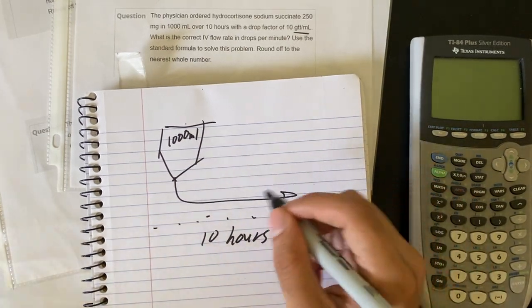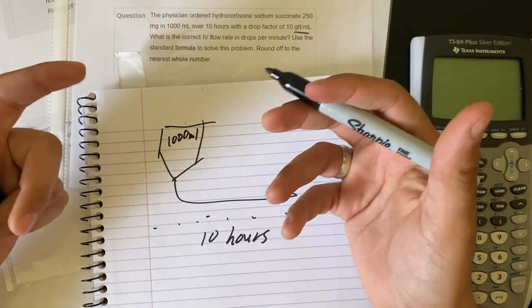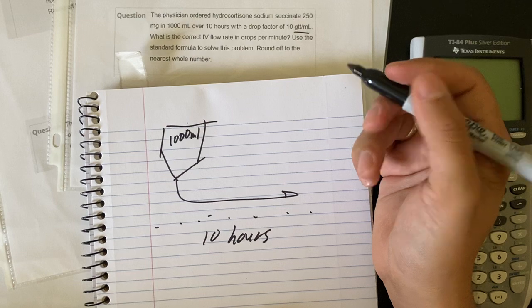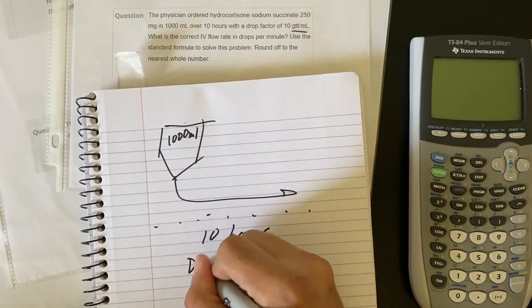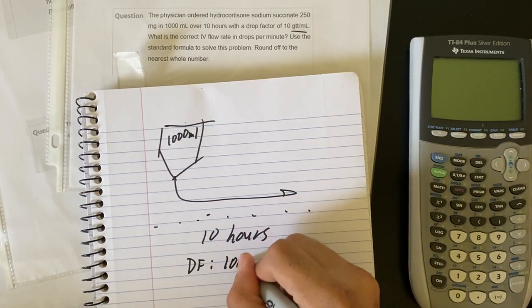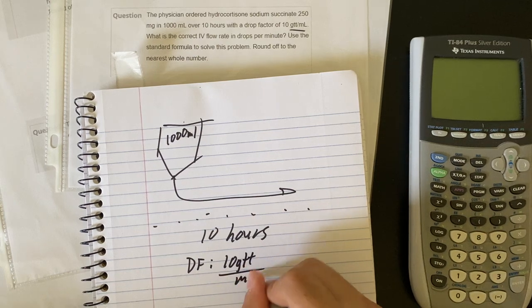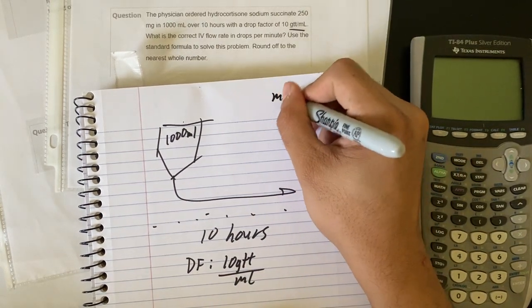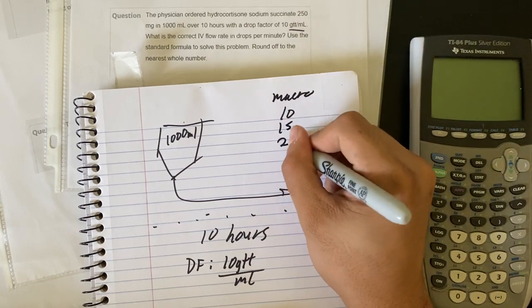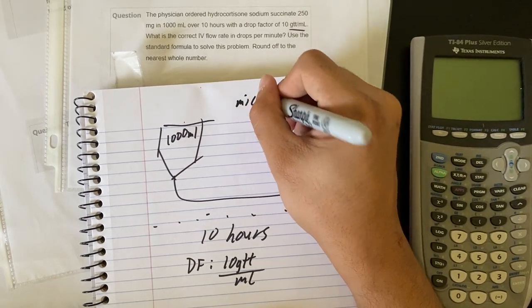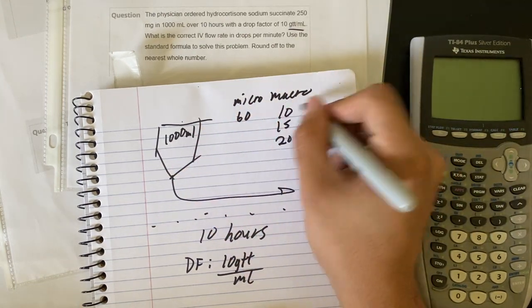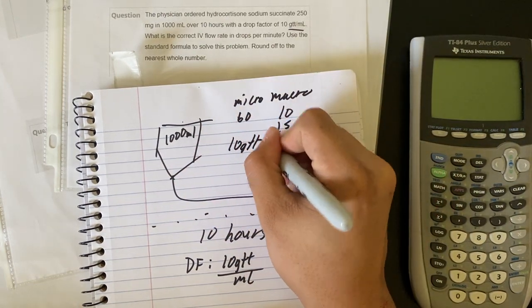This may or may not be our flow rate. Let's see how it plays out. Sometimes they give us the flow rate explicitly, and that's always what we would use. Let's see if we have to calculate flow rate here. Our drop factor, they told us, is 10 drops per milliliter. And so this would be macro tubing, right? Because macro is 10, 15, 20, and micro always delivers in 60. So we're using a macro set at 10 drops per milliliter.